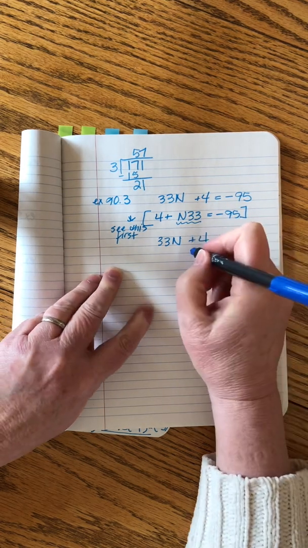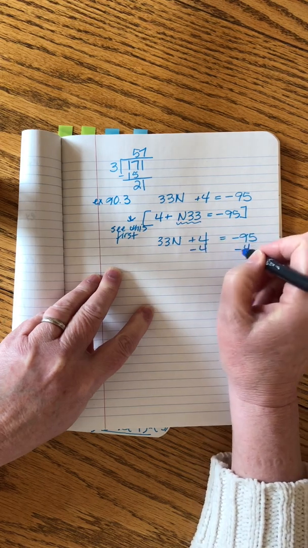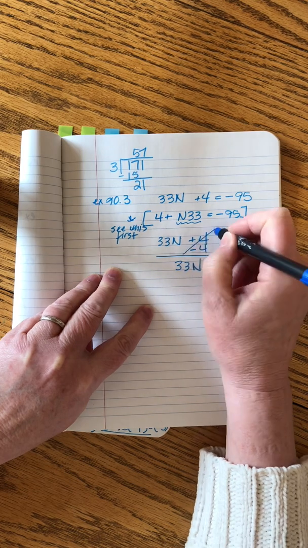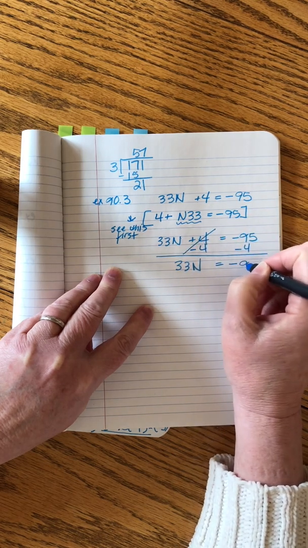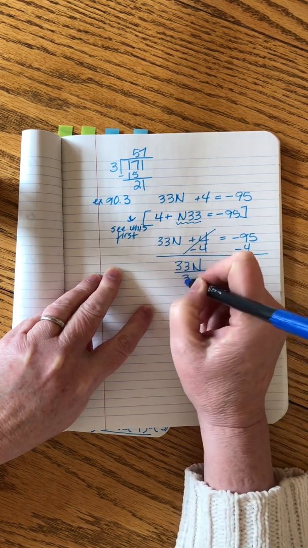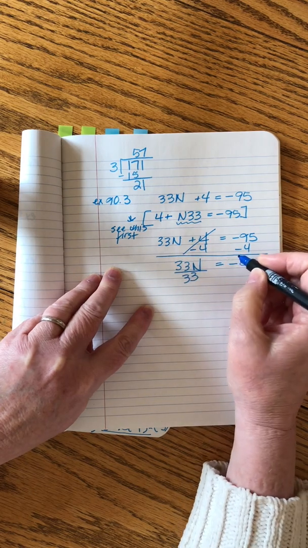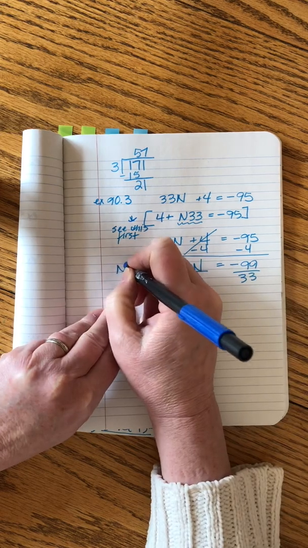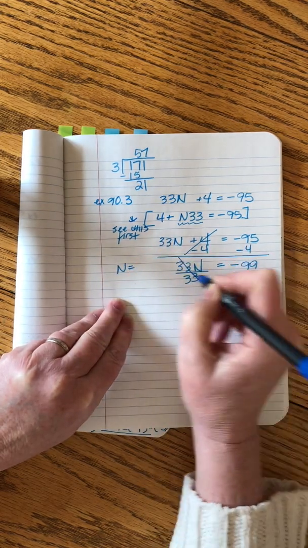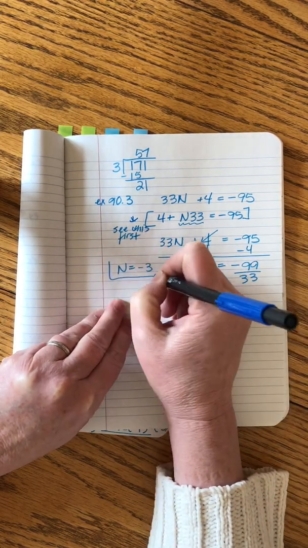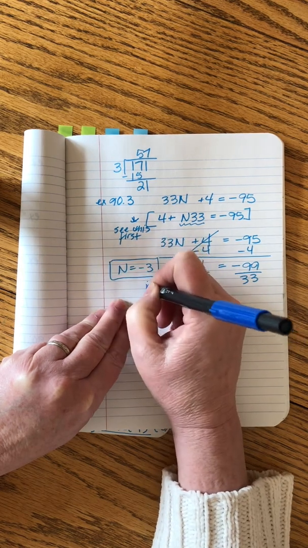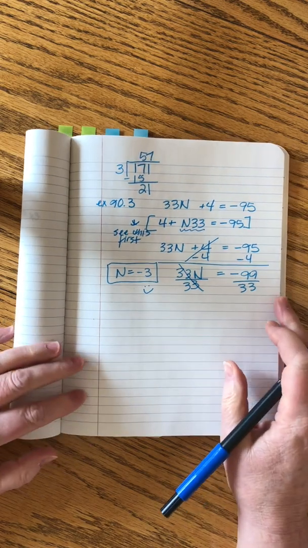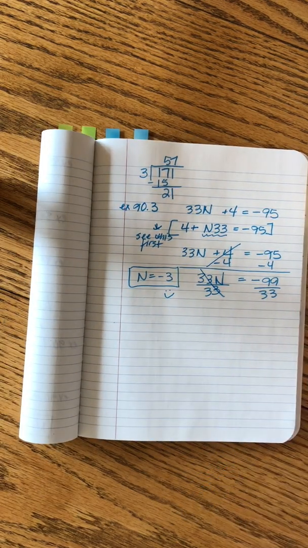Okay, now we solve. 33n equals minus 99. John, you're a peach. You're just a peach. N equals minus 3, and that's the right answer. Yay.